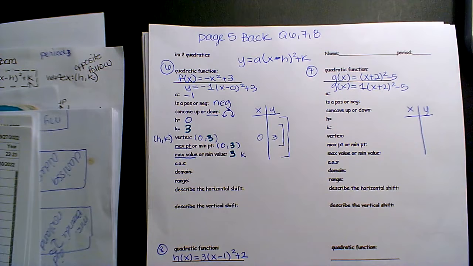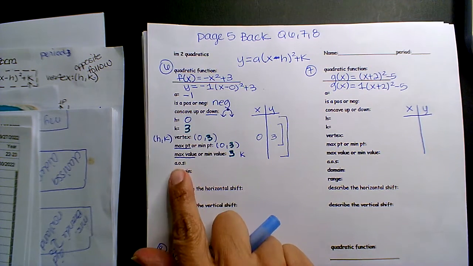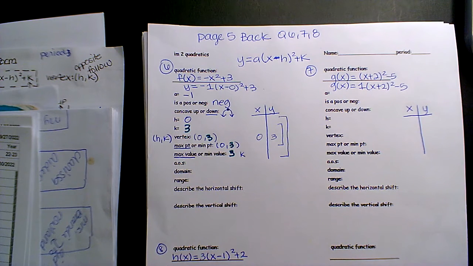You guys, you're going to have a lot of repeats. Once you start figuring out the repeats, it goes very, very quickly. All right, axis of symmetry. That's that pink vertical line that cuts through your vertex.